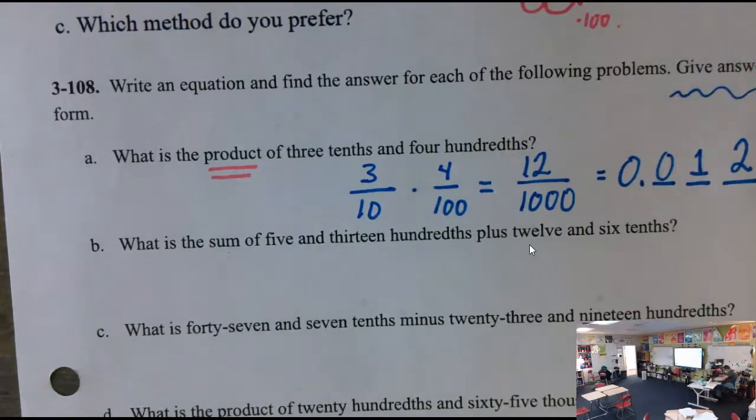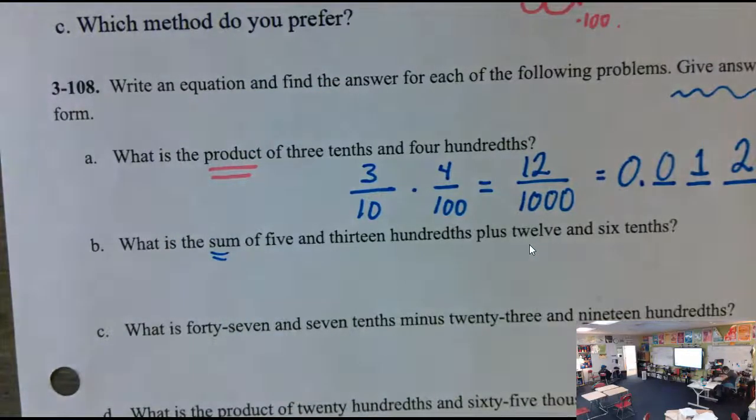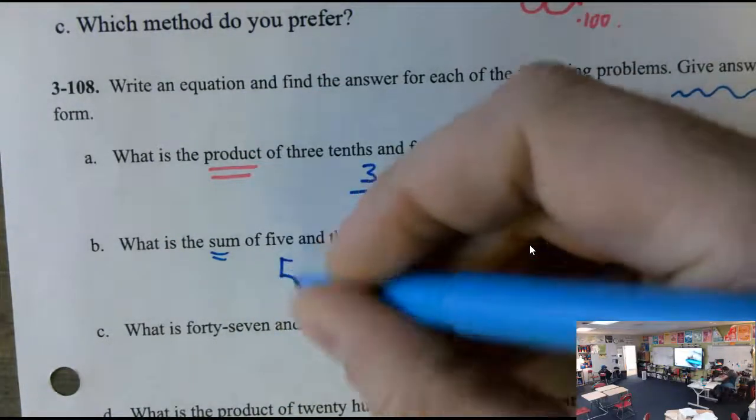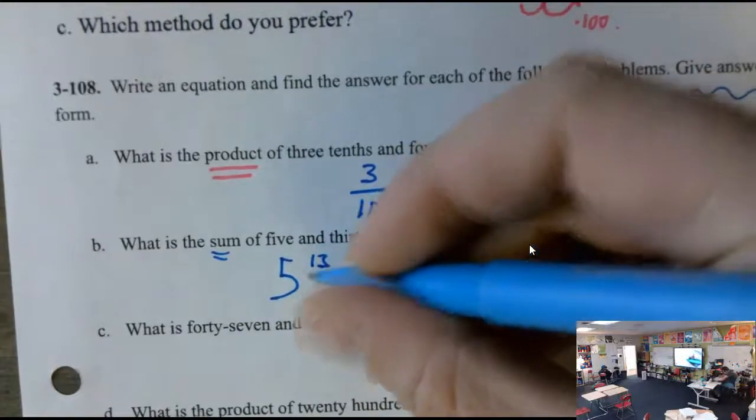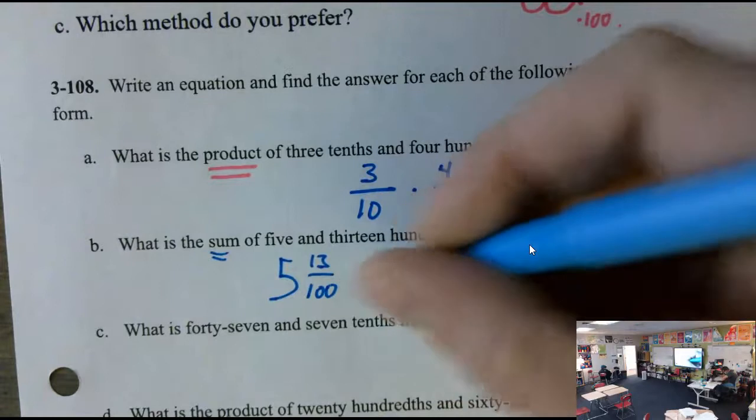Give answers in decimal form, right? What is the sum? Ooh, sum means we're adding, though. 5 and 13/100, 12 and 6/10.